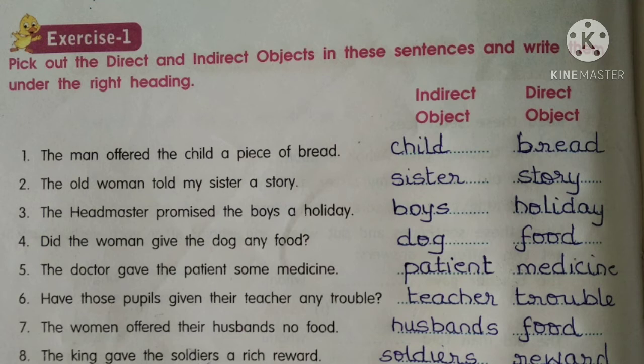The second one, the old woman told my sister a story. So told is your verb. Told whom? Sister. So sister will be your indirect object. Told what? Story. So story will be your direct object.